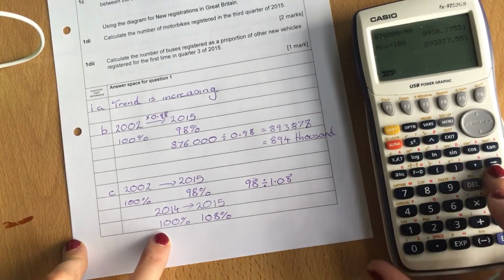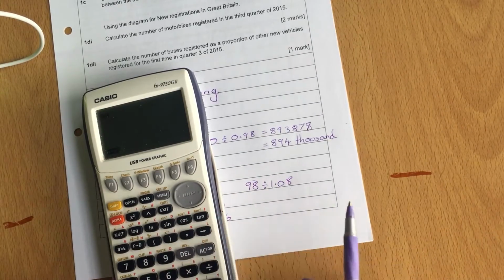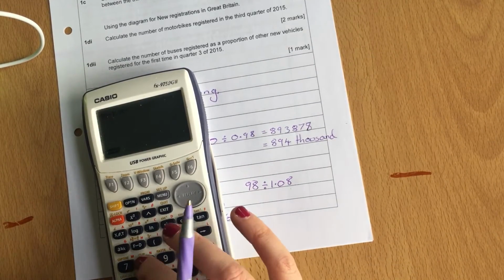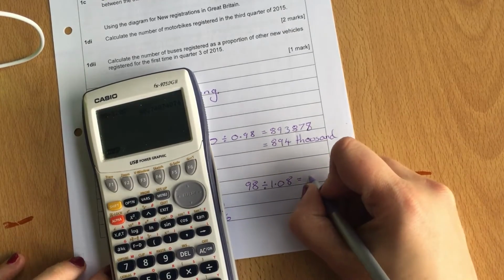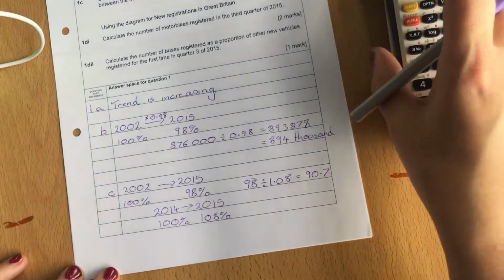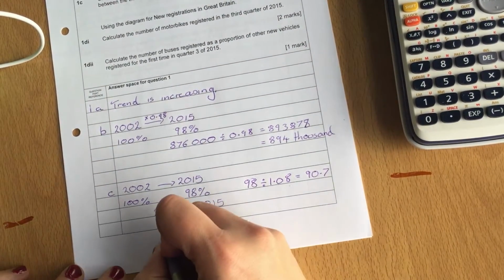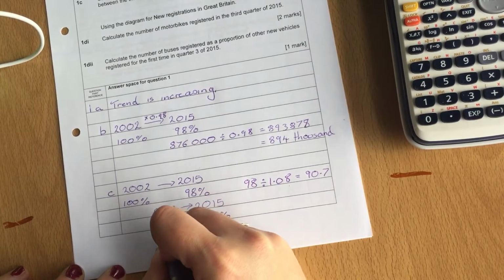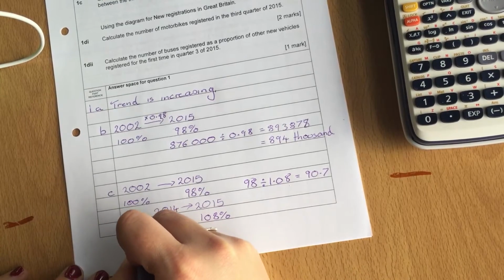So our percentage change is going to be 98 divided by 1.08. So that gives us 90.7.